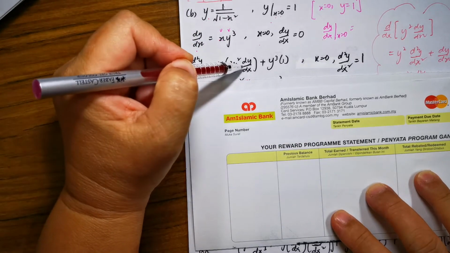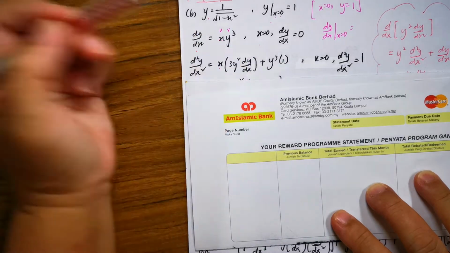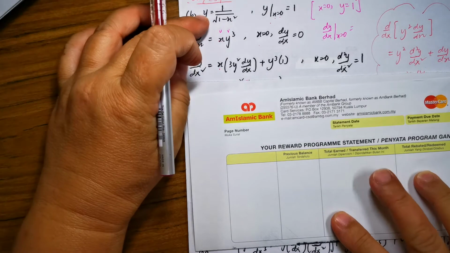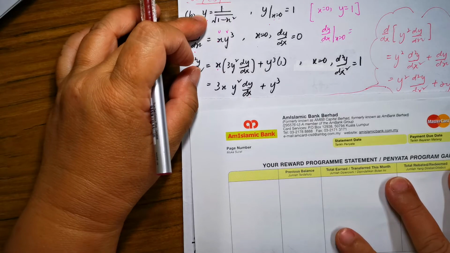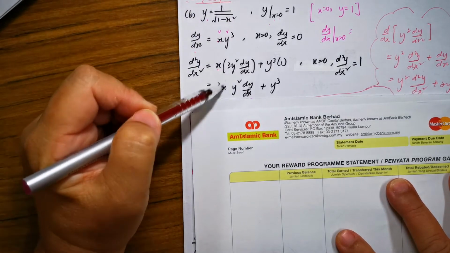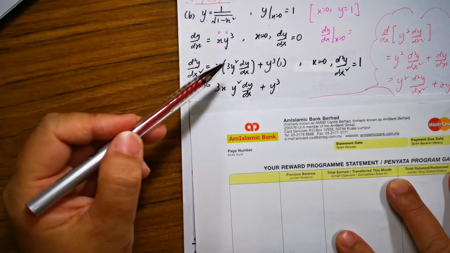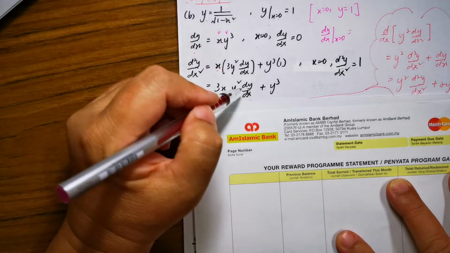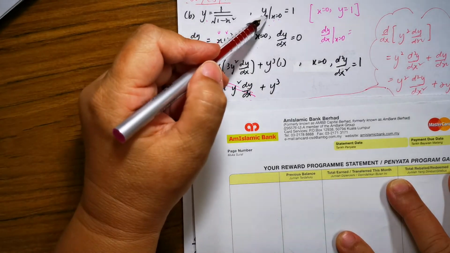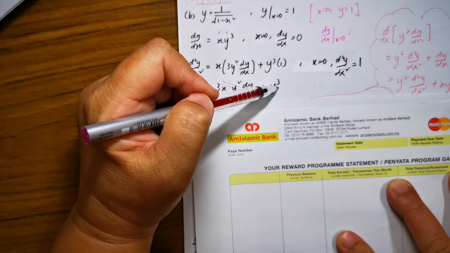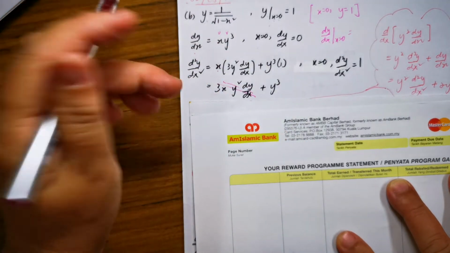Then u dv dx plus v, so copy your v, du dx. Differentiate x, you get 1. Just that simple. Okay, so I write it in the proper way: 3xy squared dy dx plus y cubed. Then sub in x equals 0. Very simple. When x equals 0, this whole thing is 0, right? And y cubed, what is y? When x is 0, y is 1, right? So your d2y dx squared is 1. Just sub in like this.